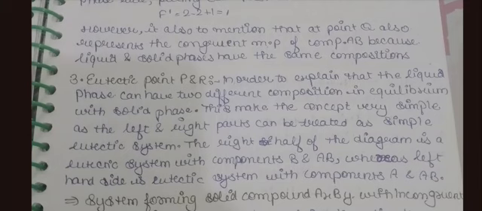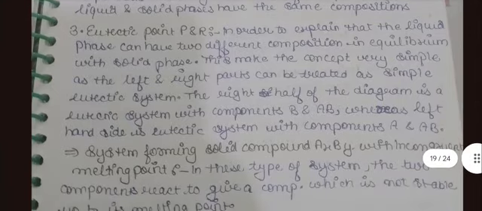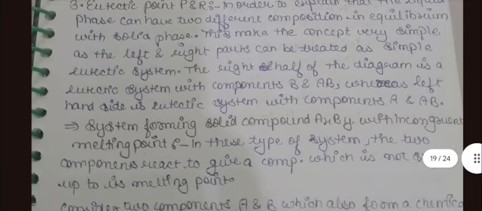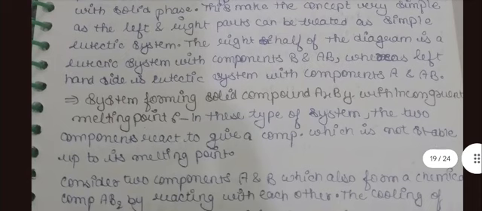Third, eutectic points P and R. In order to explain that the liquid phase can have two different compositions in equilibrium with the solid phase, this makes the concept very simple, as the left and right parts can be treated as simple eutectic systems. The right half of the diagram is a eutectic system with components B and AB, whereas the left-hand side is a eutectic system with components A and AB.